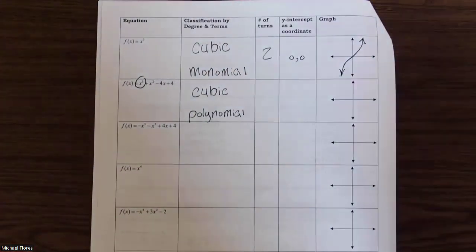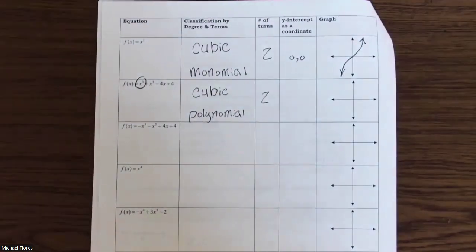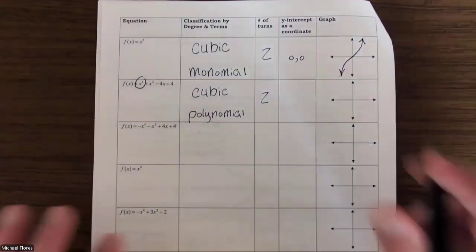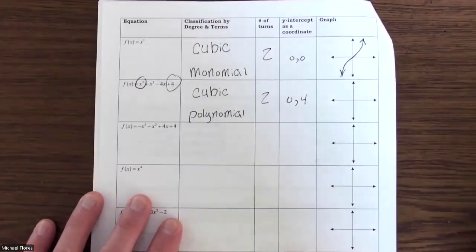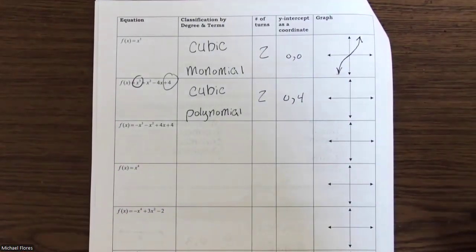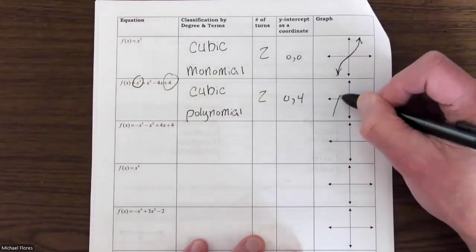Number of terms, 3 minus 1 is 2. Y-intercept as a coordinate, oh, look at that 4 right there, 0, 4. And if you were to sketch a graph of this, it might look something like this.